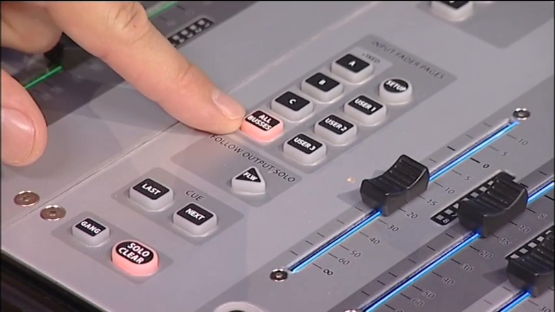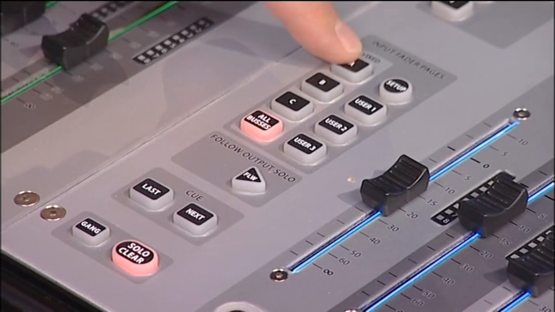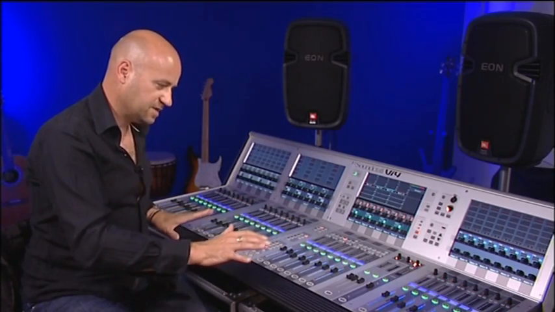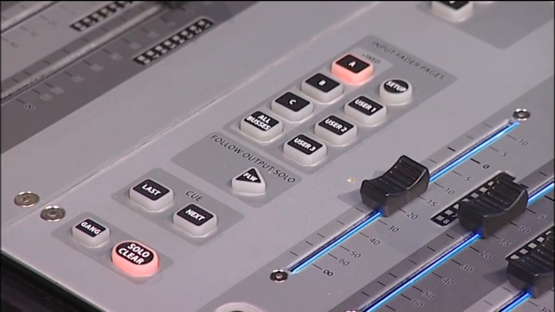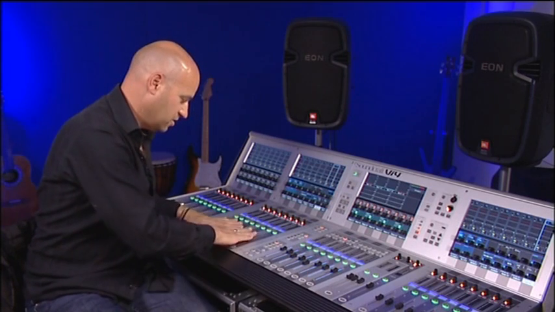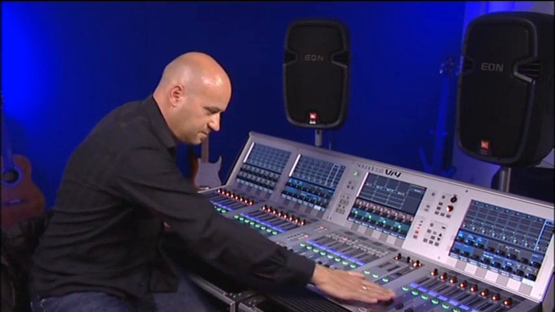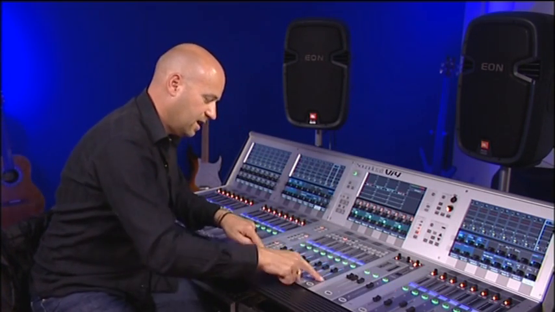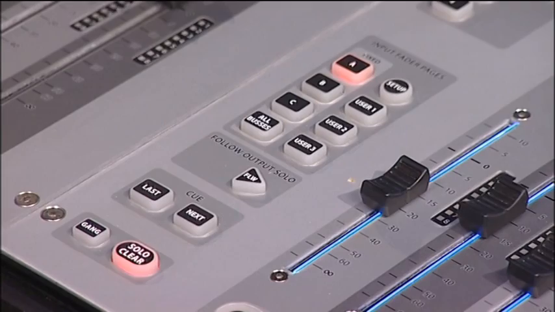Okay, then I can remove the All Buses button and just go back to my standard mix position. So I've now selected input fader bank A, so this is back to being channel 1 to channel 24, so I'm now mixing my gig as normal, and these are back to being what we've just programmed.